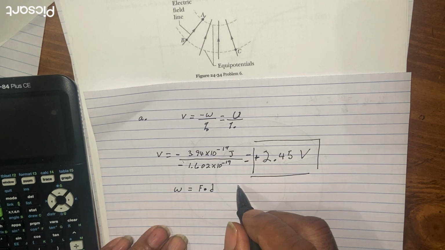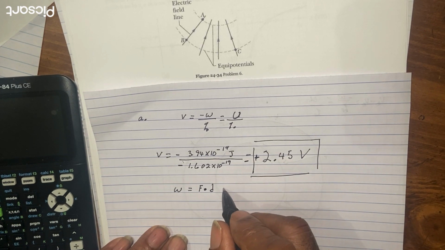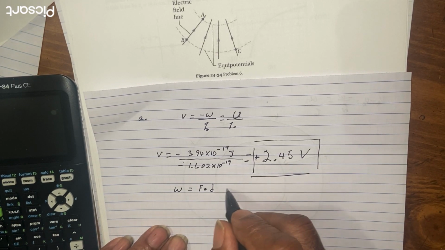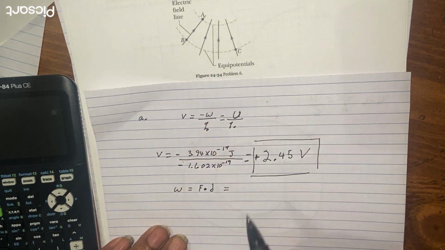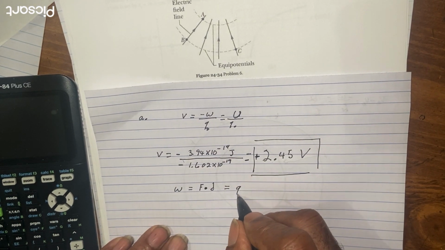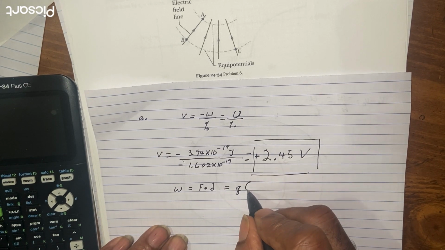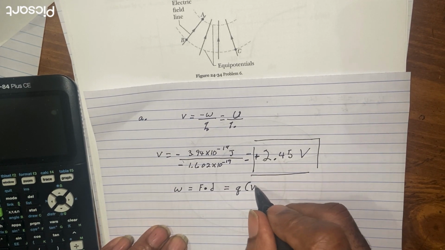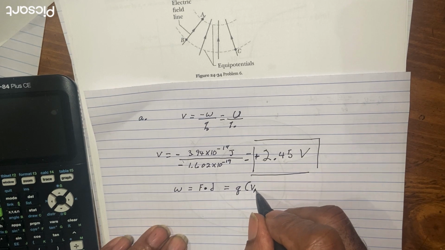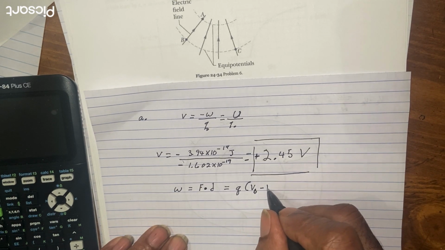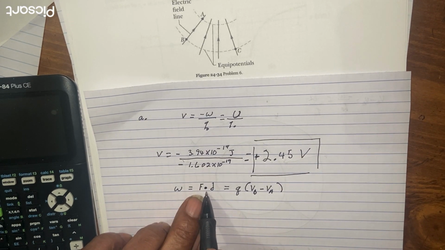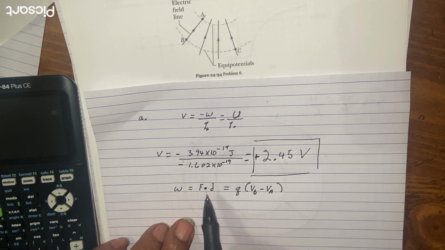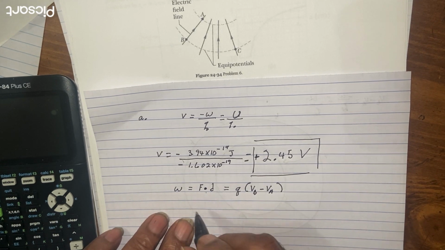And in this case, we know that work is also going to equal Q times VB minus VA. The dot product means that it's the cosine.